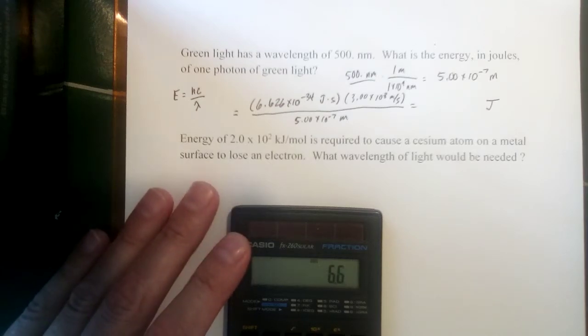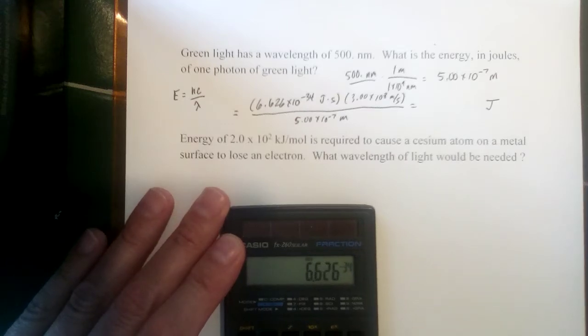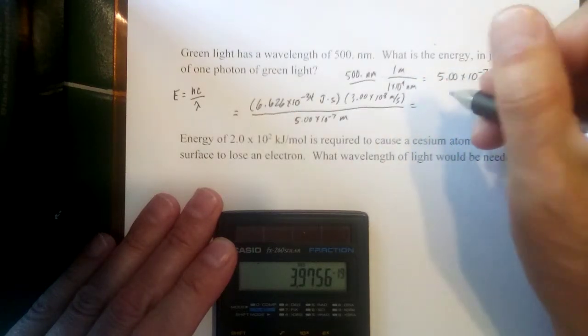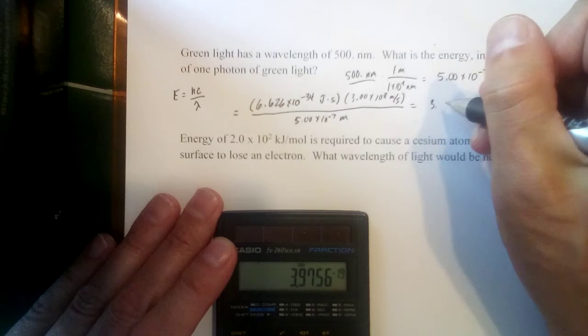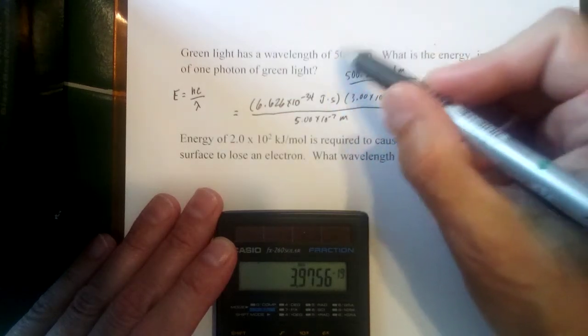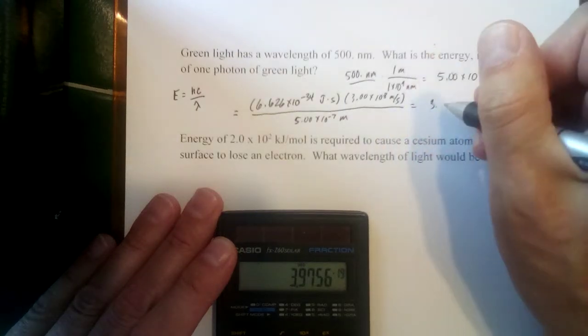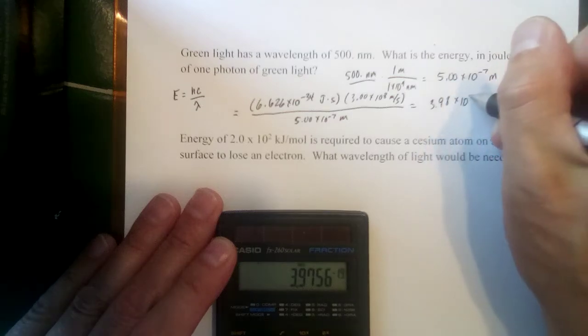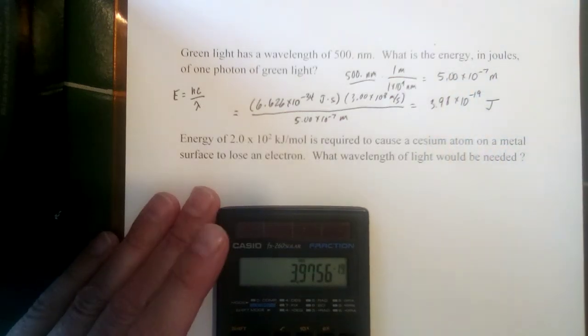So 6.626 times 10 to the minus 34th times 3 times 10 to the 8th divided by 5 times 10 to the minus 7th. And this should be a pretty small number because a photon is not very big, so the individual energy of a photon is not going to be a lot. Now we're at 3 significant figures. The only data we had here was our wavelength we started with. So 3.98 times 10 to the minus 19th joules.